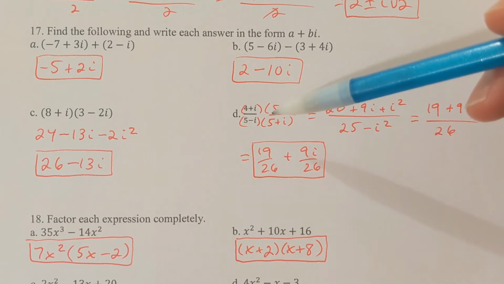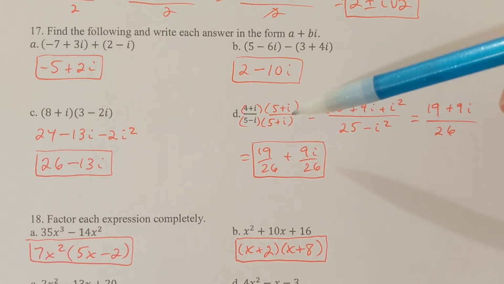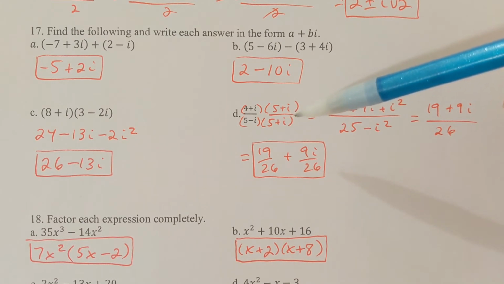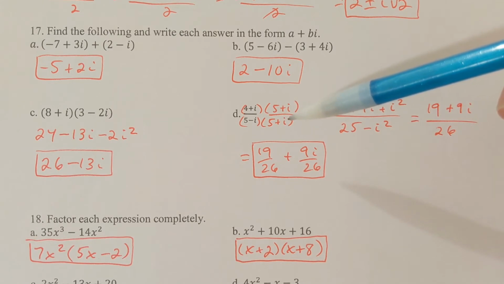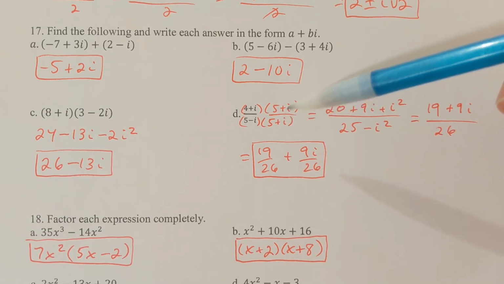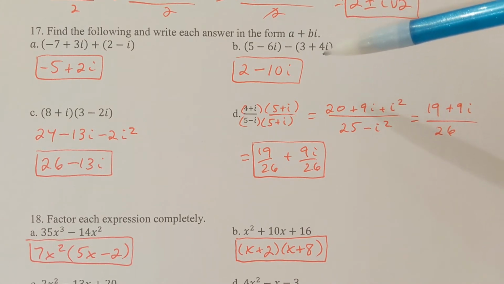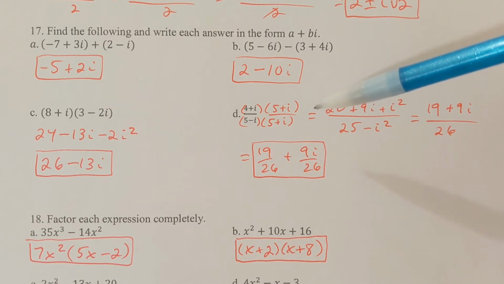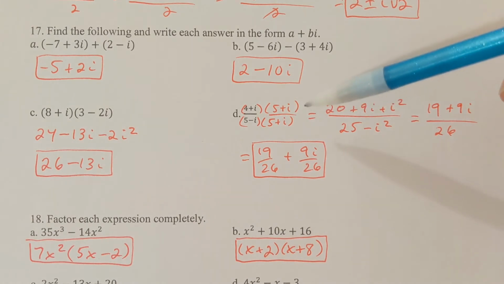4 plus i divided by 5 minus i. Okay, so I multiply the top and the bottom by 5 plus i. I want to multiply the top and bottom by the complex conjugate of the denominator. What I mean by the complex conjugate is whatever a plus b times i is multiplied by a minus b times i. You will always, always do that whenever you're dividing. So that's why I'm using 5 plus i and not another 5 minus i, for example.